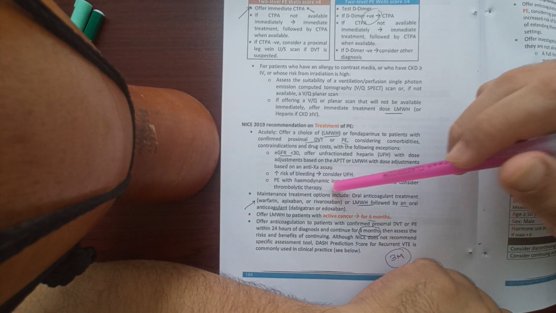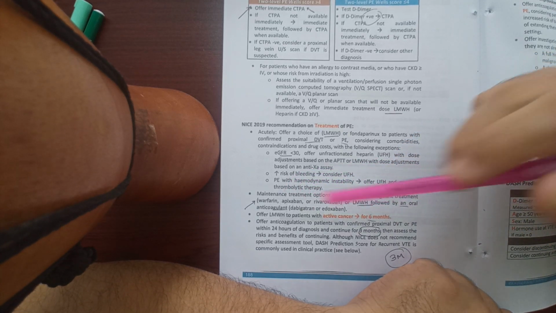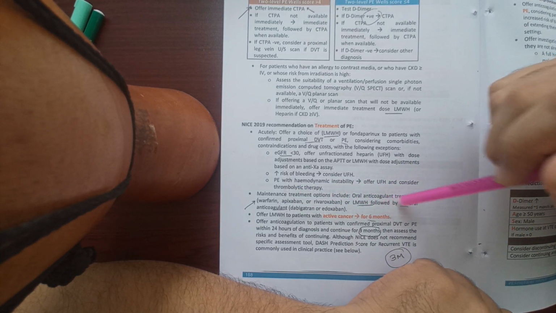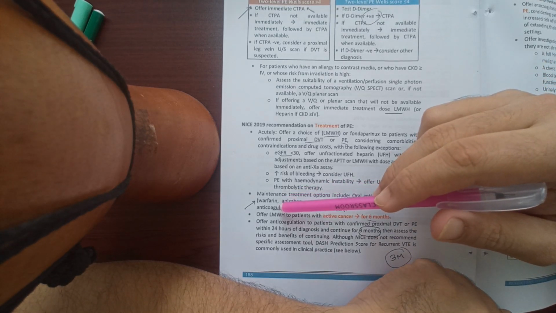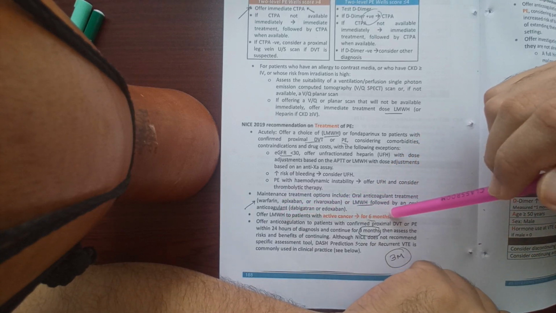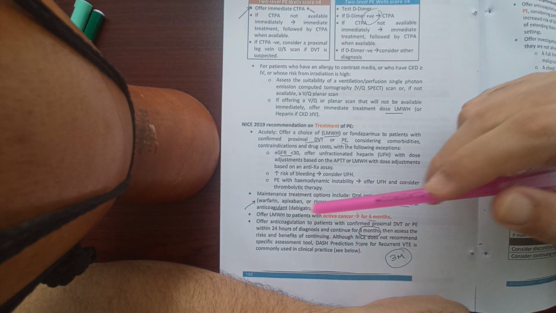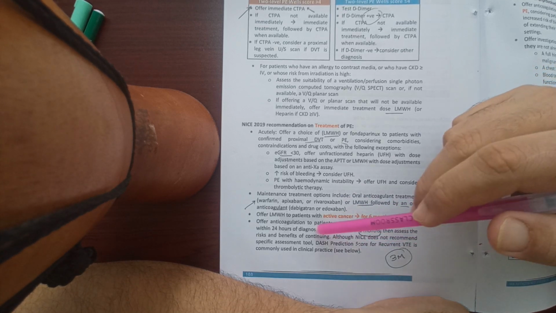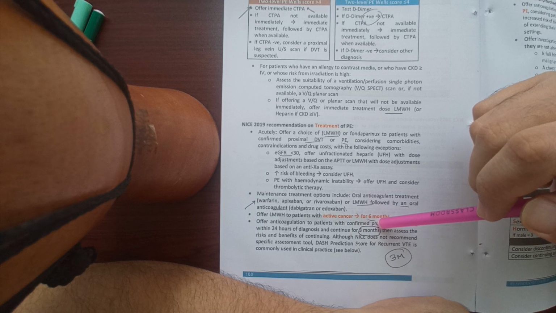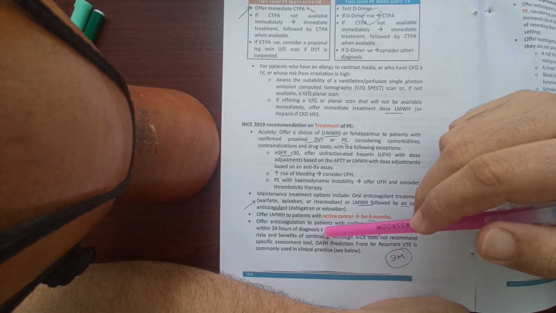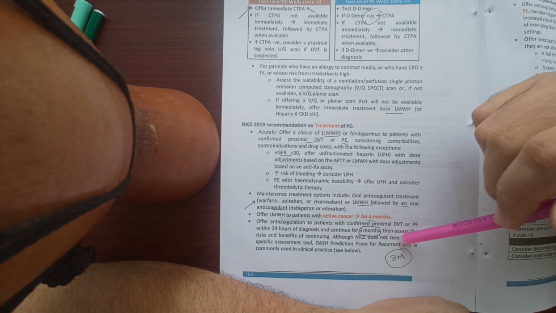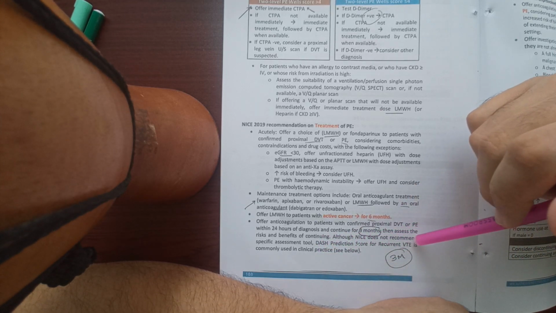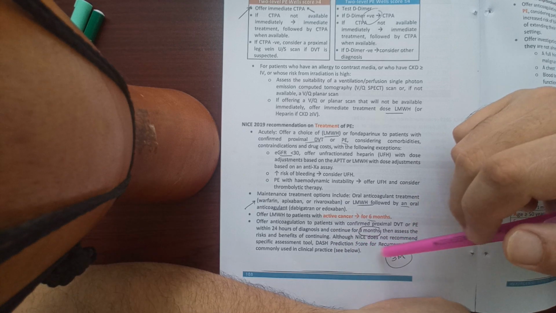Maintenance treatment options include oral anticoagulant treatment: warfarin, apixaban, rivaroxaban, or dabigatran or edoxaban, followed by an oral anticoagulant. Offer low molecular weight heparin to patients with active cancer for 6 months. Offer anticoagulation to patients with confirmed proximal DVT or PE within 24 hours of diagnosis and continue for 3 months. Then reassess the risks and benefits of continuing. Although NICE does not recommend a specific assessment tool, the DASH prediction score for recurrent VTE is commonly used in clinical practice.